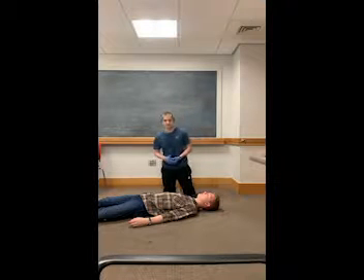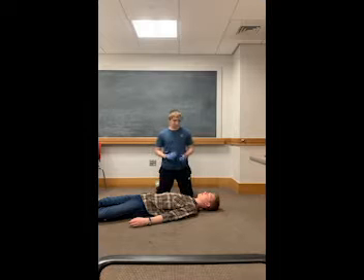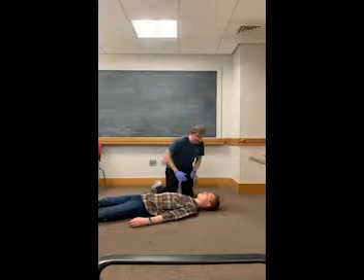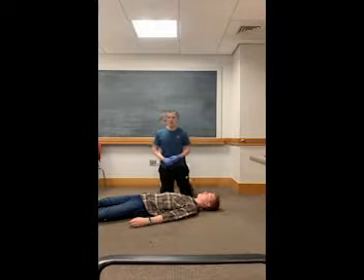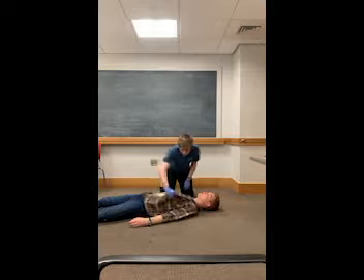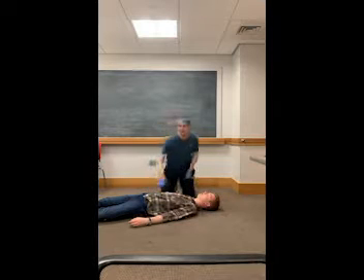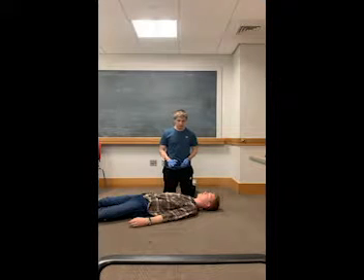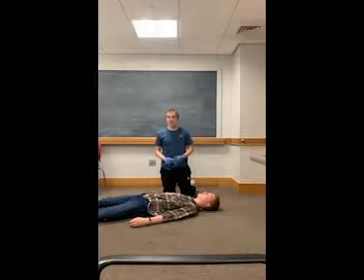Now I need to look at his neck for JVD or tracheal deviation while he's breathing. Doesn't appear to be any of that. I'm going to assess his chest next. There appears to be bruising on the left lateral side of his chest. There's a little bit of deformity and crepitus too. I'm going to take note of that.